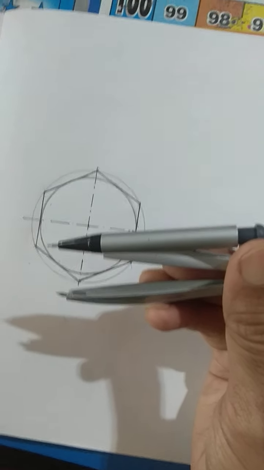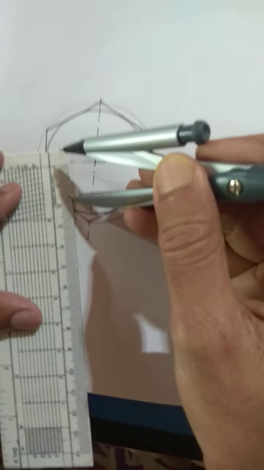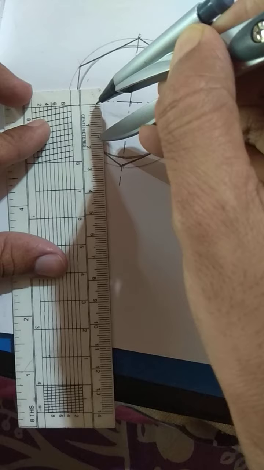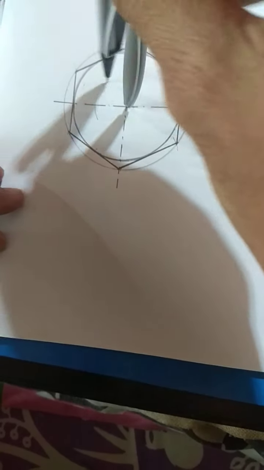Now I am again drawing. Now you have to take a radius of 15, so the diameter will be 30. I am using a radius of 15 and doing this circle.